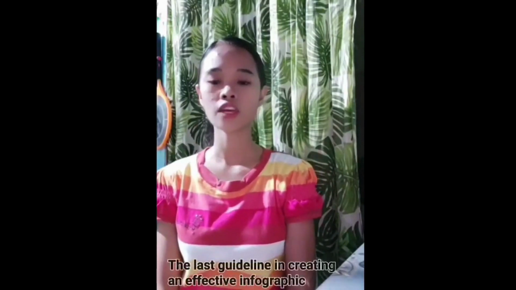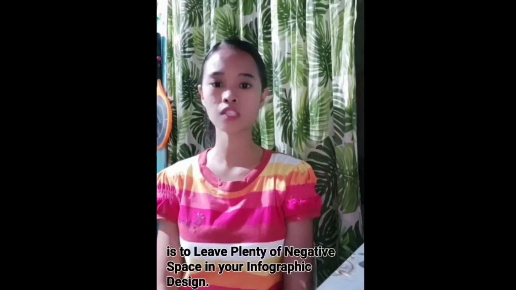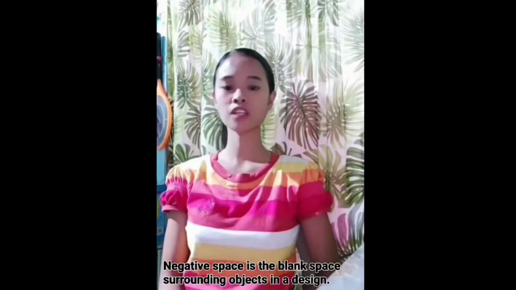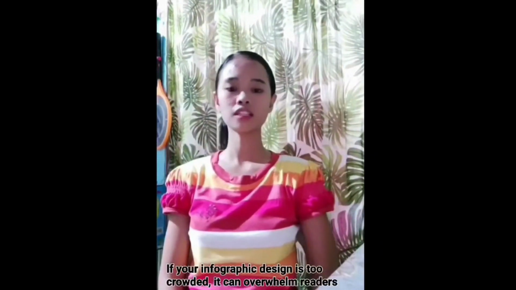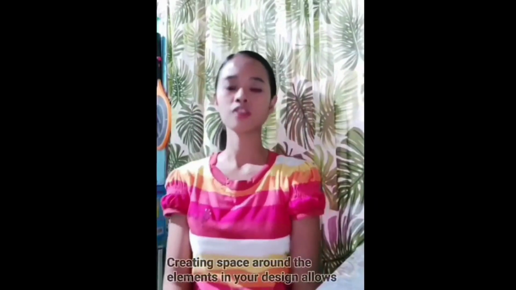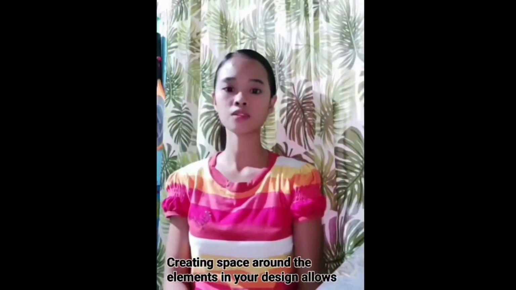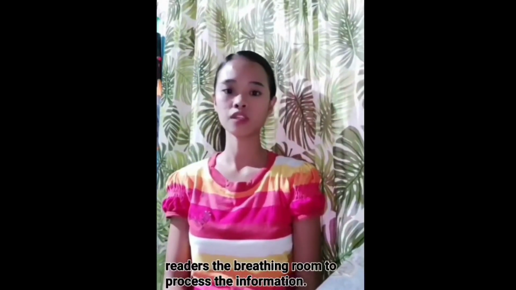The last guideline in creating an effective infographic is to leave plenty of negative space in your infographic design. Negative space is the blank space surrounding objects in a design. Negative space has a big impact in your design. If your infographic design is too crowded, it can overwhelm readers and make it difficult to read the information. Creating space around the elements in your design allows readers the breathing room to process the information.